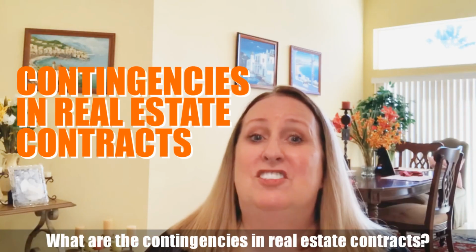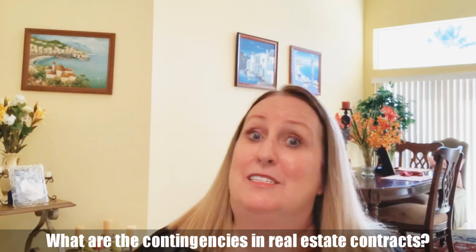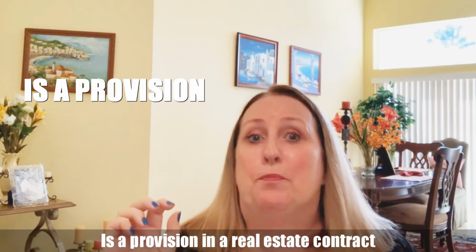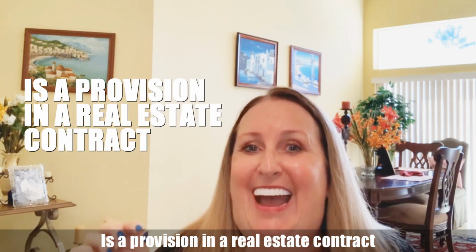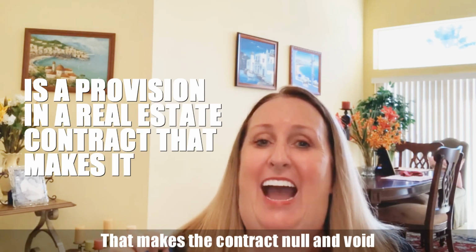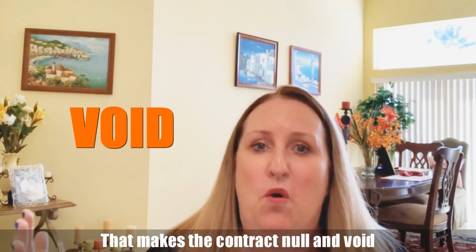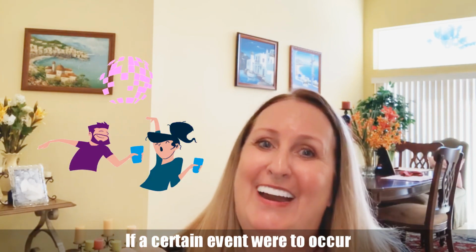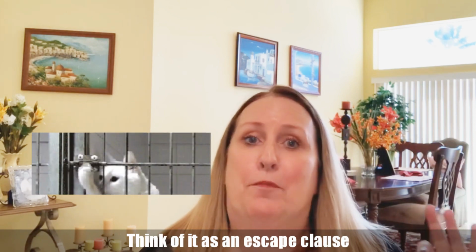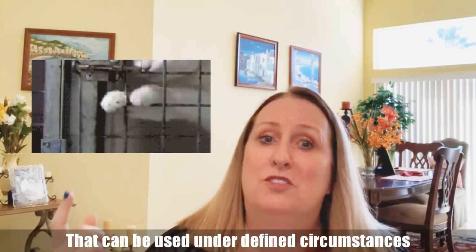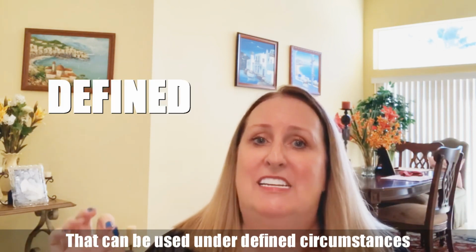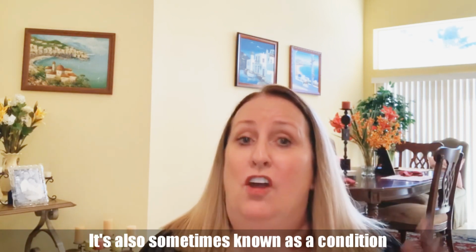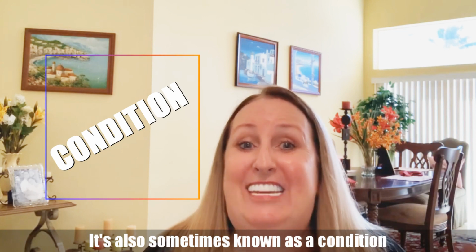What are the contingencies in real estate contracts? By definition, a contingency is a provision in a real estate contract that makes the contract null and void if a certain event were to occur. Think of it as an escape clause that can be used under defined circumstances. It's also sometimes known as a condition.